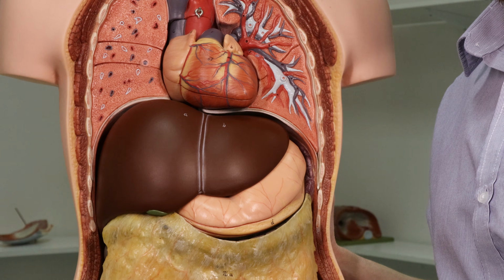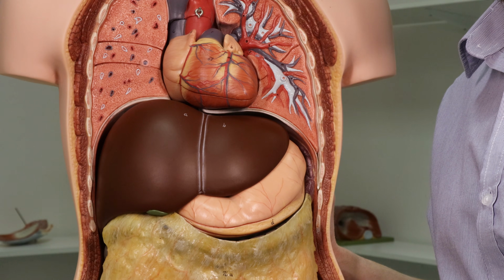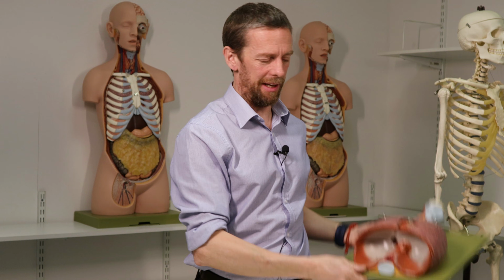With expiration, the diaphragm doesn't really have to do much. The diaphragm relaxes, and the lungs are full of elastic material. So when you exhale, it's a very relaxed action because the lungs shrink, the diaphragm relaxes, and so on. Which is why we say that the diaphragm is the main muscle of respiration, because it does inspiration and then relaxation lets you breathe out.